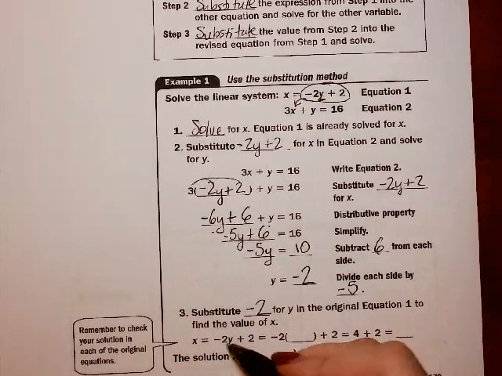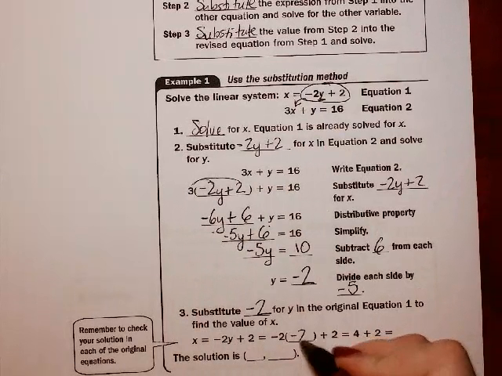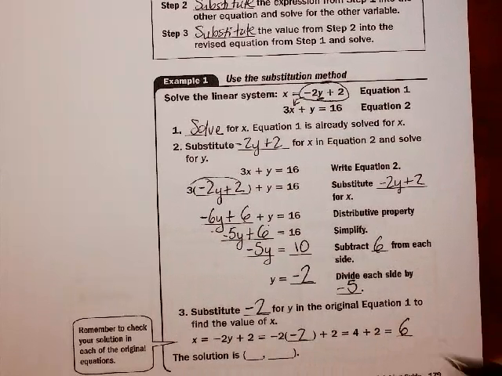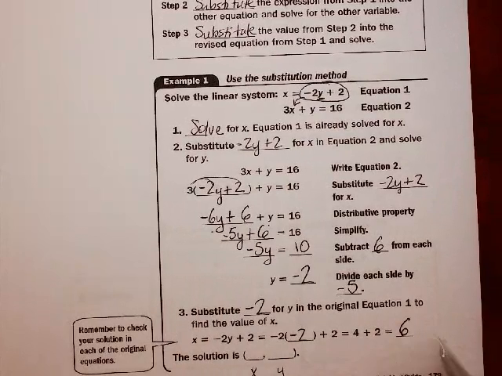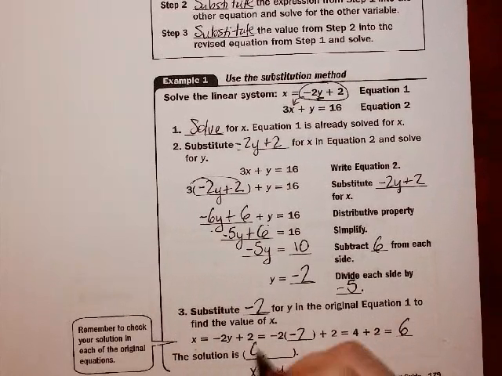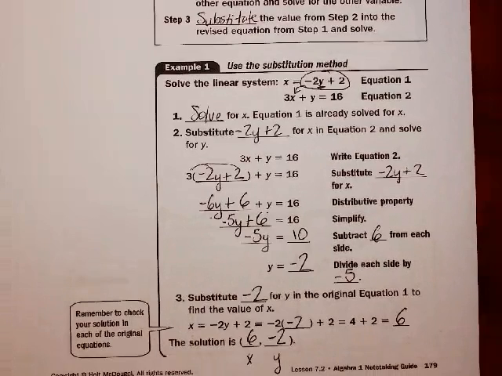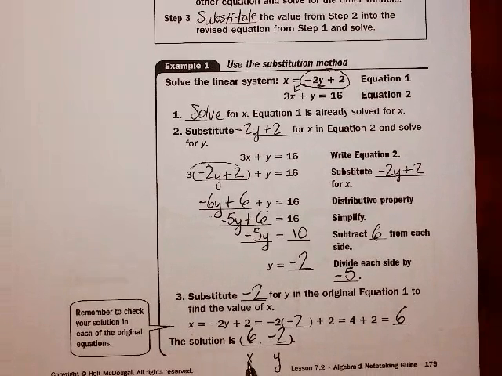So negative 2 times negative 2 plus 2. So 4 plus 2 is 6. So our solution is, now this is going to be x, y. So x is 6 and y is negative 2. So even though we solved them in the other order, we still have to put x first and y second.